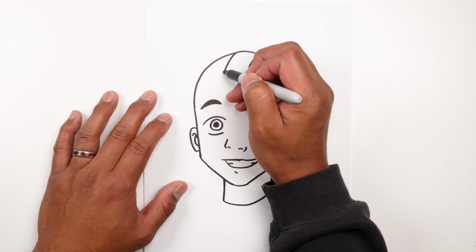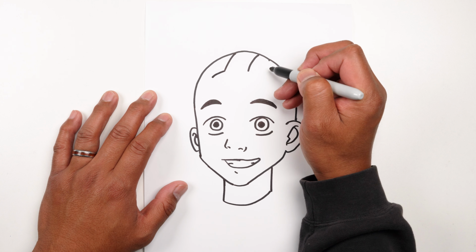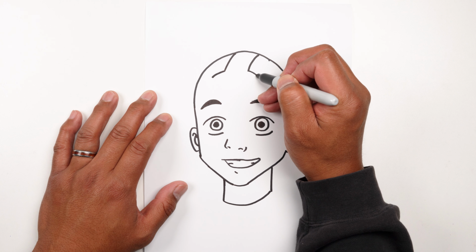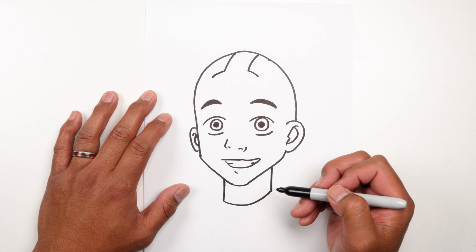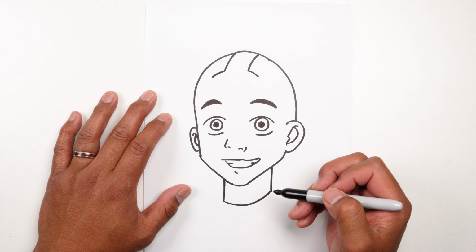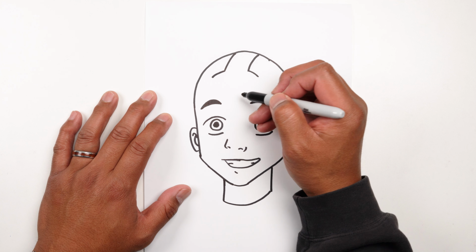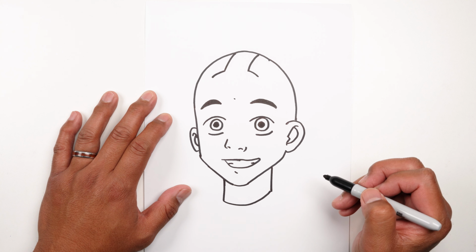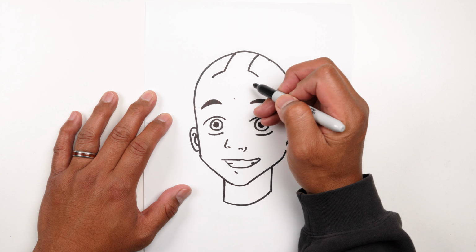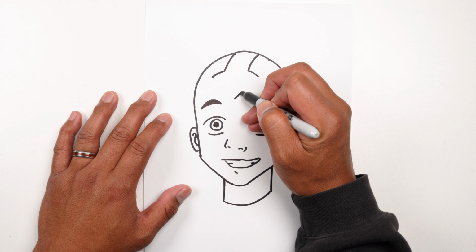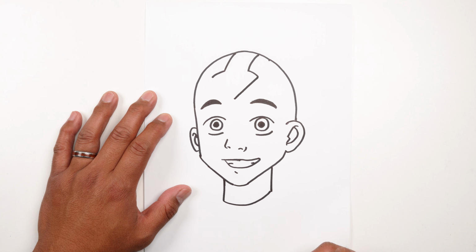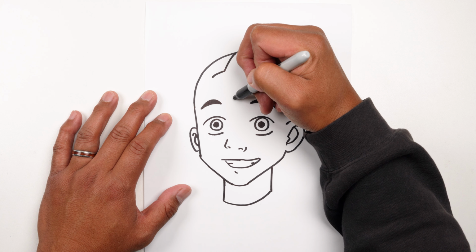Now for the sides of his marking, we're going to do these two lines that come down kind of at a curve because they're supposed to follow the curve of his head. And now they're going to come down to a point. I'm going to try to end it right here. That goes right in between his eyebrows. So all I'm going to do is draw a straight line from this mark up to the end of my line here. And same thing for the other side.